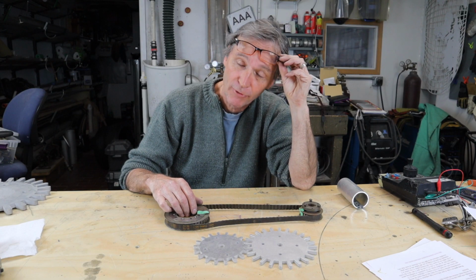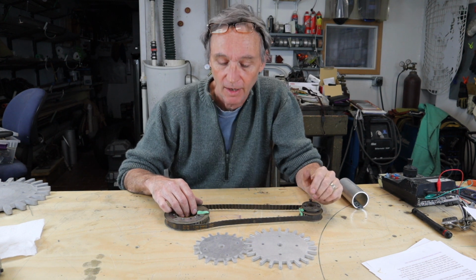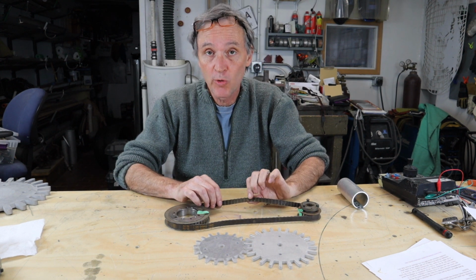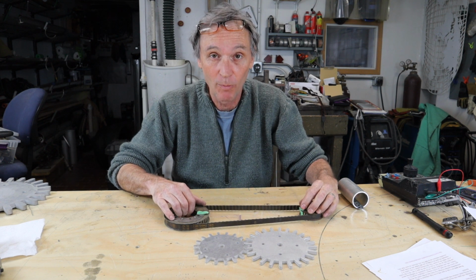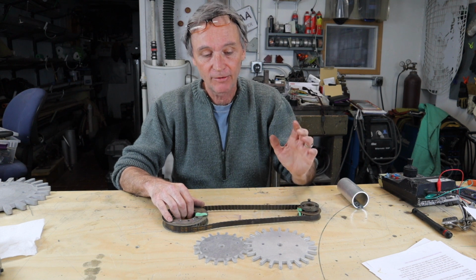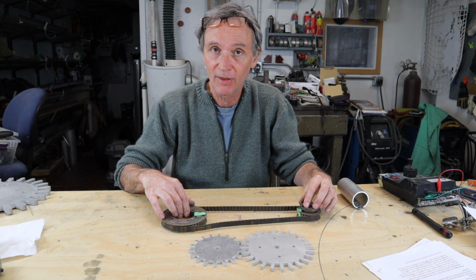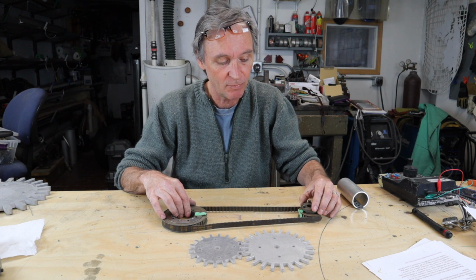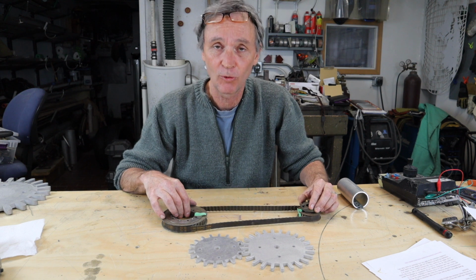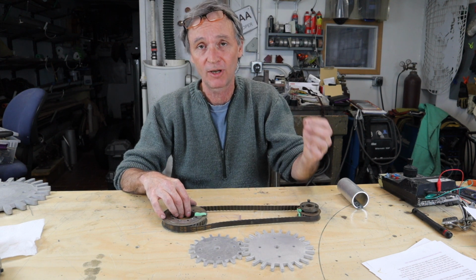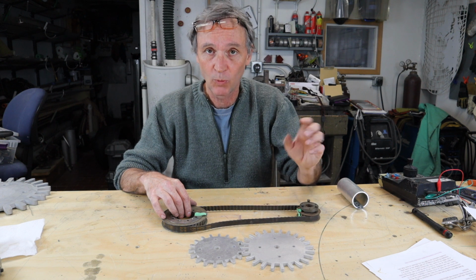So another very useful way of transmitting motion is to use pulleys and belts. Preference is normally to use a toothed belt, that way they don't slip and you can get a positive engagement and drive a lot more power through the belt. And just like our gear set here, if one of the cogs is bigger than the other, pulleys, gears, you either increase or decrease the speed, and either increase or decrease the amount of torque going through the system depending on which wheel is driven.